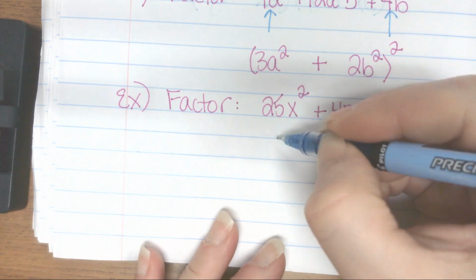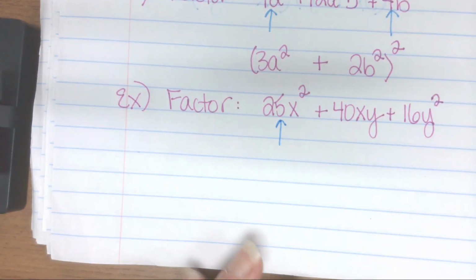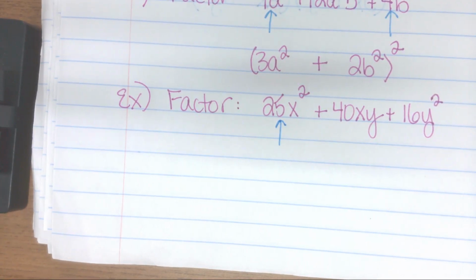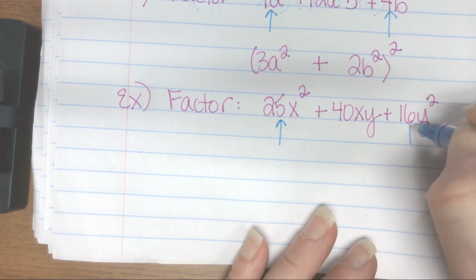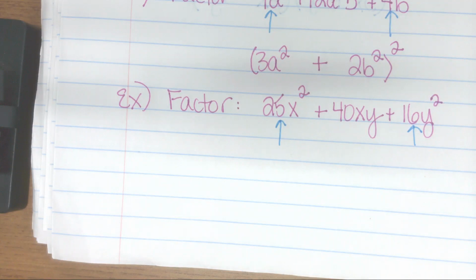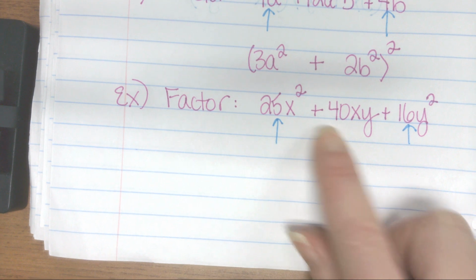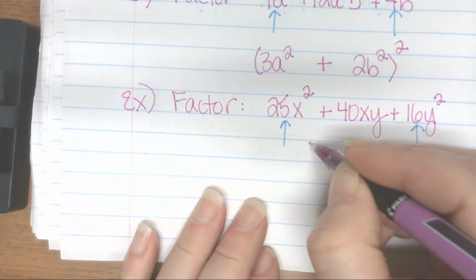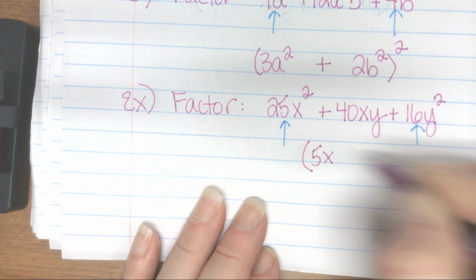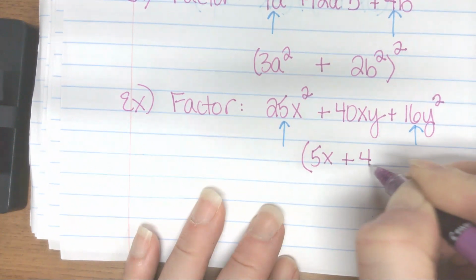Okay, so we check. Is that a perfect square? Yes. 5 times 5, right? And an x times an x. Is that a perfect square? Yep. 4y and 4y. This is a plus sign, which means this is going to be a sum of my square. So we have 5x plus 4y, in parentheses, squared.